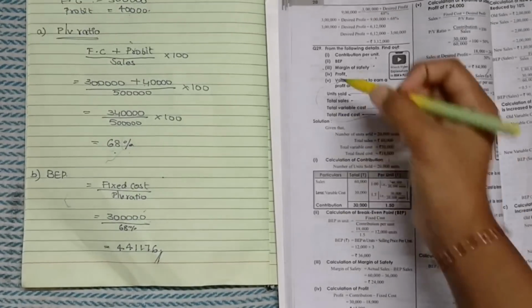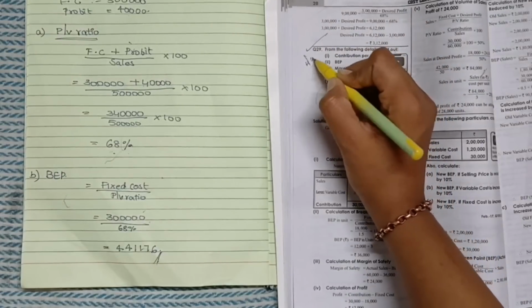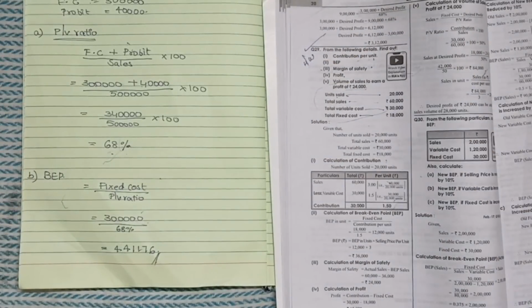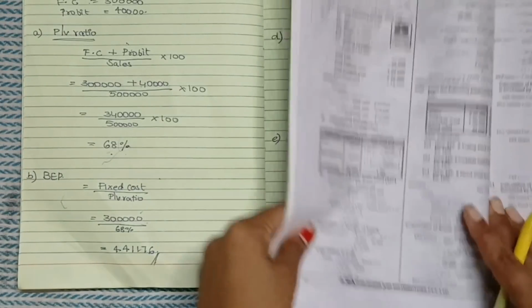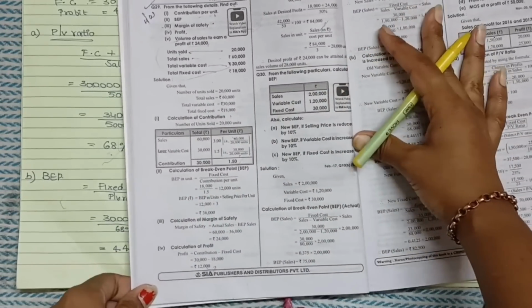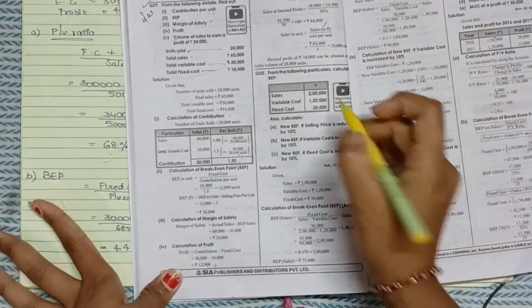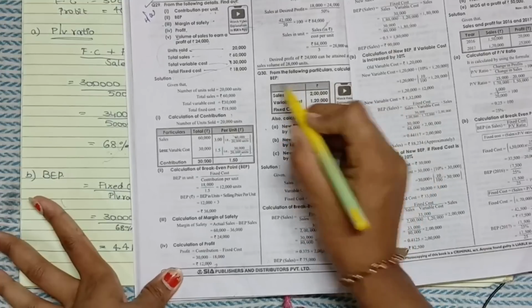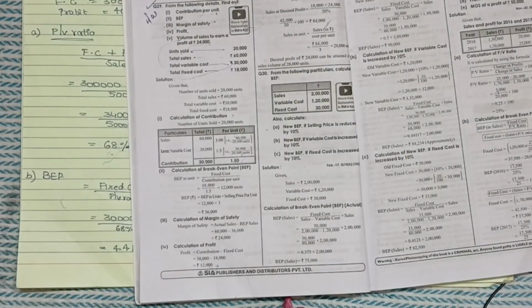You do this homework problem, this is homework. And the next type of method is the third method. Here in this question, this type of questions they may also ask, formula based only. From the following particulars calculate BEP. What is the formula of BEP? Fixed cost by PV ratio. First you find out PV ratio.